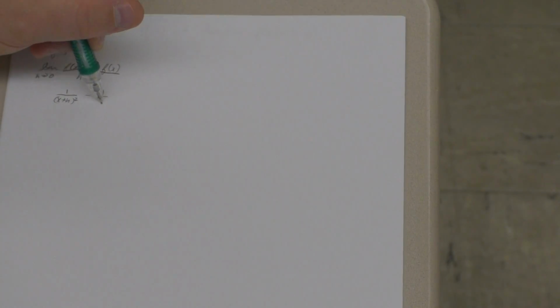All right. So let's first find the derivative of this, okay? I saw some of you guys say that this one seemed confusing to you all. So let's put in the definition here. The limit as h approaches 0 of f of x plus h minus f of x over h. Okay, so let me plug this in. I'm going to have 1 over x plus h squared, that right there, minus 1 over x squared, all over h.